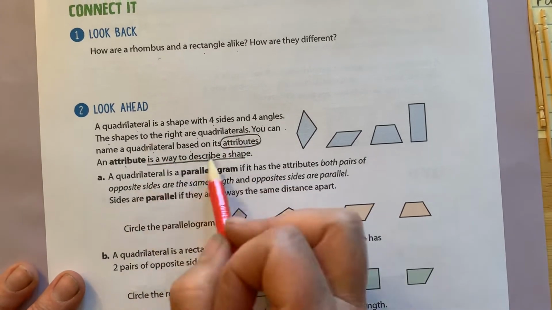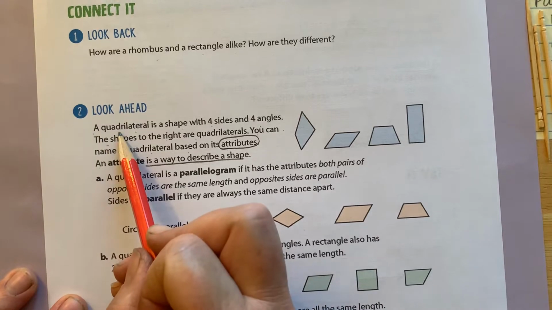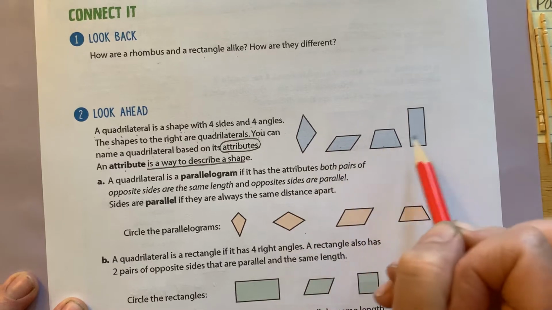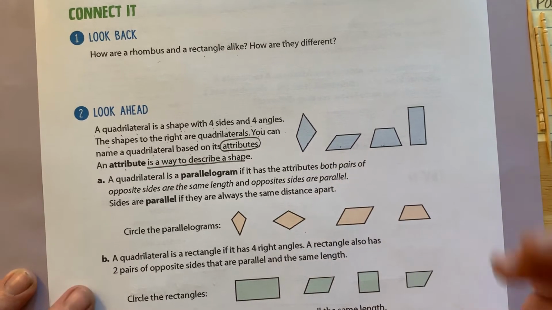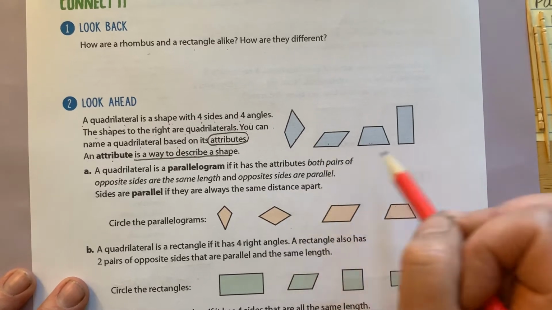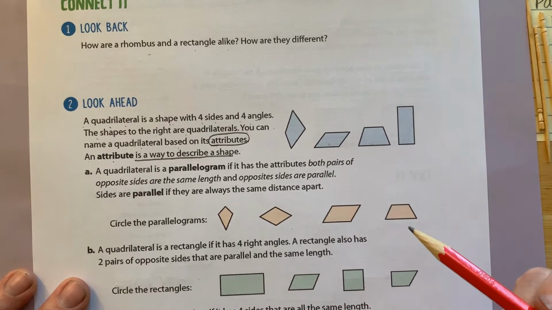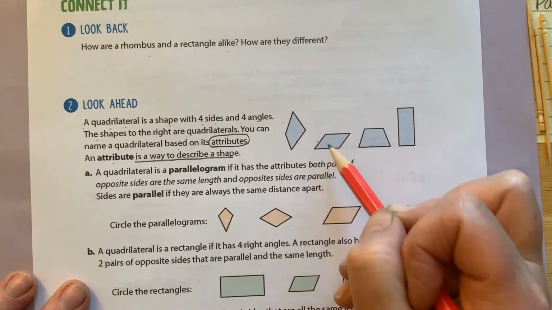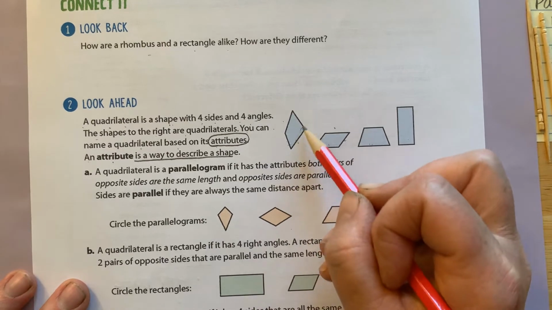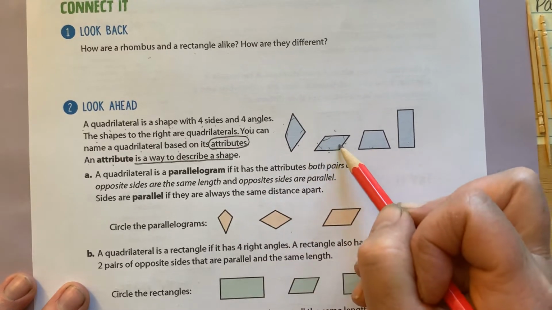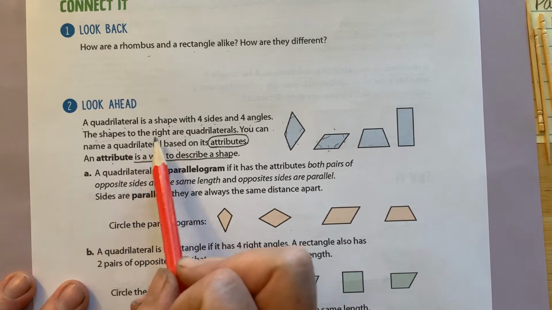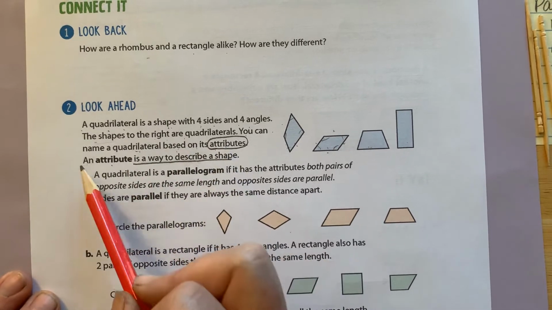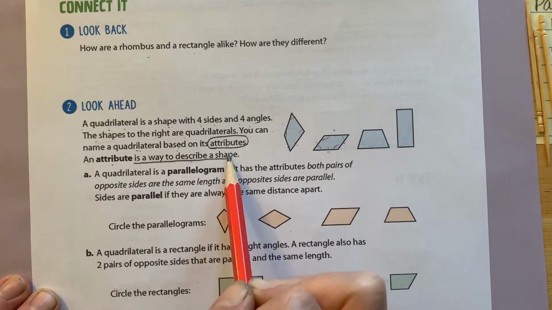So let's read this again and make sure we understand what's going on. A quadrilateral is a shape with 4 sides and 4 angles. Look at all of our quadrilaterals. Do they look the same? No, they've got different lengths and they're going different directions, but what do they all have in common? What are the attributes they have in common? They all have 4 sides and they all have 4 angles, right? You can double check, count them all. The shapes to the right are quadrilaterals. You can name a quadrilateral based on its attributes. An attribute is a way to describe a shape.